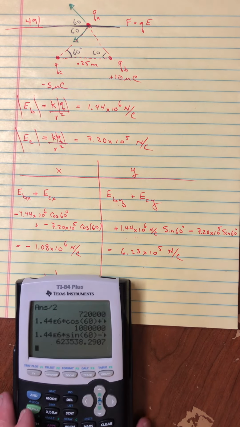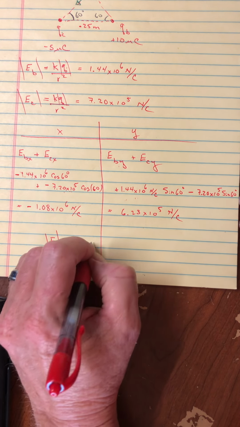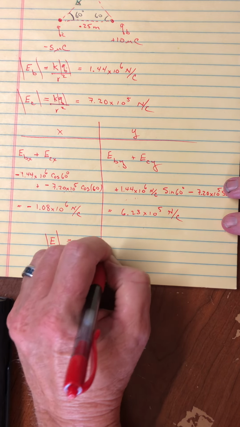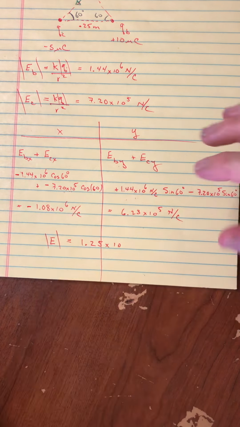And now we can take our x component and our y component and square them. So I could take this 1.08 times 10 to the 6th and square it, and add it to the 6.23 times 10 to the 5 and square it, hit enter, and take the square root. And if we wanted to know the magnitude, and I'm not sure how the author is really asking for it, this would then be the magnitude.